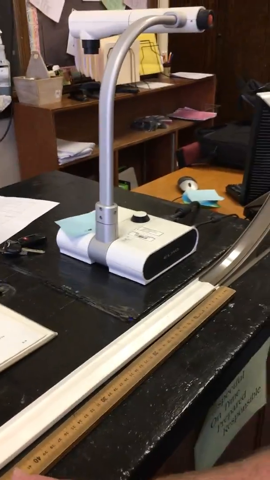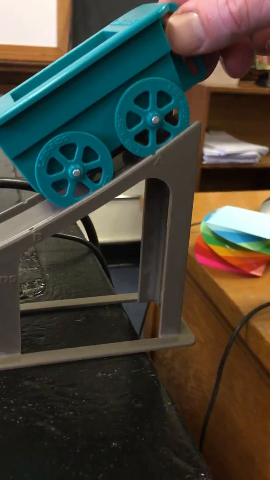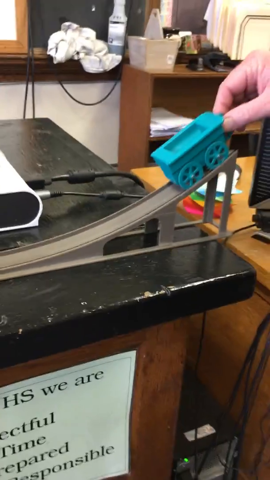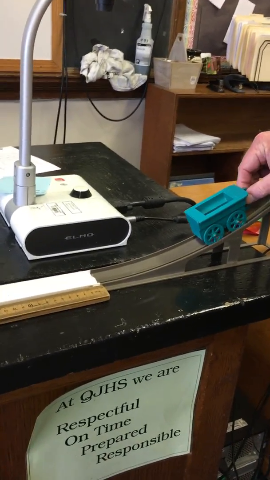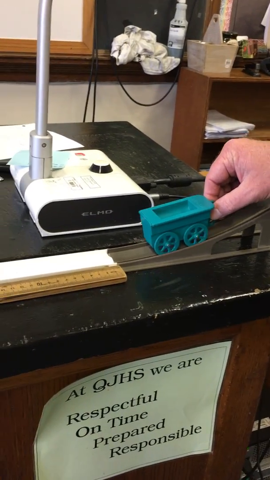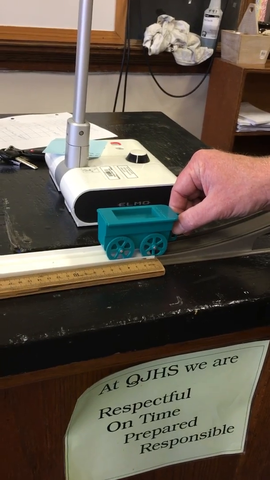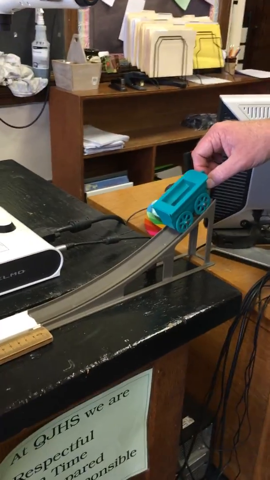What we're going to do is take our cart and line the back wheels up with notch A. I'm just going to show you this one time here. When we release it, we're not going to push it, because we don't want to add new force to it. When the back wheels hit the straight track, I'm going to start the stopwatch, and when the front of the cart hits the 100 centimeter mark, I will stop the stopwatch and we'll record the times.